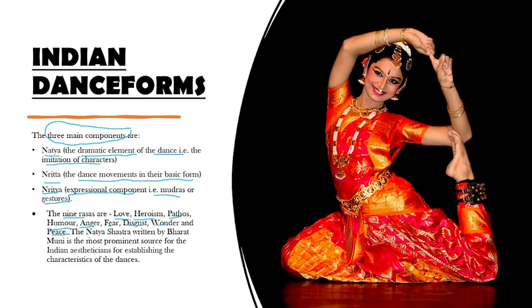So this book called Natya Shastra, written by Bharata Muni, is the most prominent source for the Indian aestheticians for establishing the characteristics of the dances. So please remember this book named Natya Shastra, which is written by none other than Bharata Muni. It forms the base for all the classical dance forms of India.